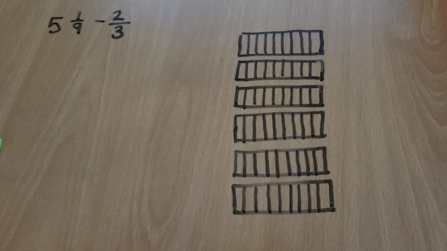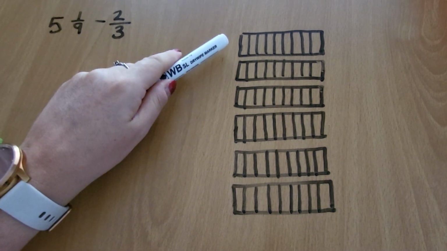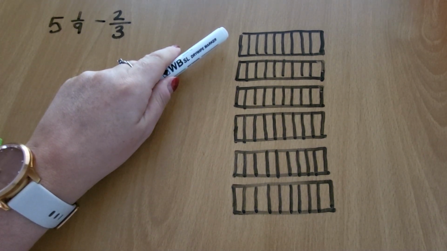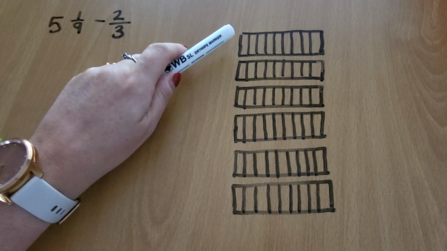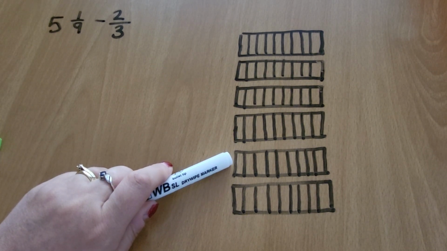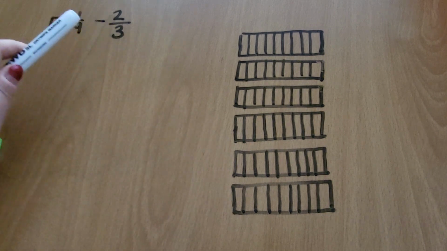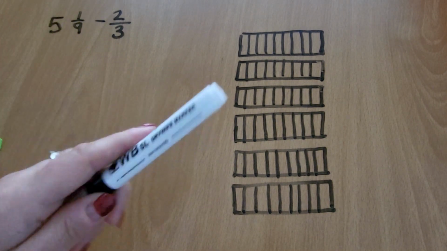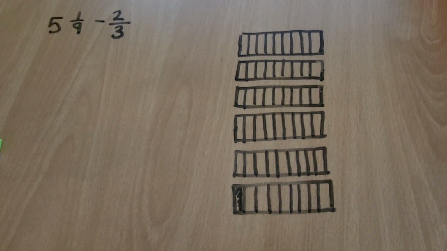So here's some bar models, and you can see the 5 is actually how many whole ones you've got. So this is 5 whole ones. It can be bars of chocolate, it can be cake, it can be literally anything, but there's 5 of them. So 1, 2, 3, 4, 5. Those are whole ones. They are complete ones that I have already. Now, the 1/9 is the fact that I have one part in addition to the 5 whole ones.